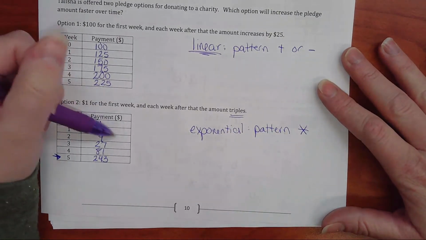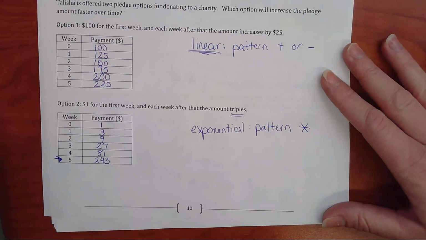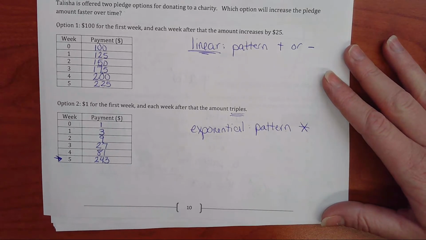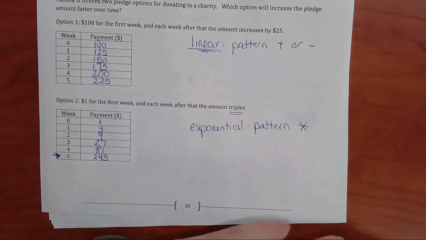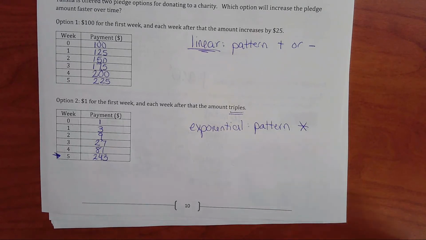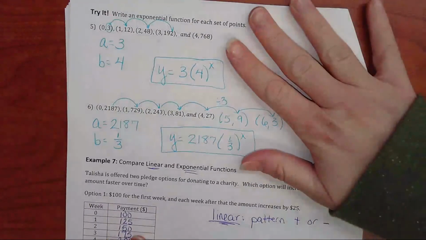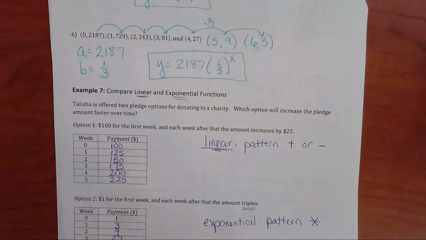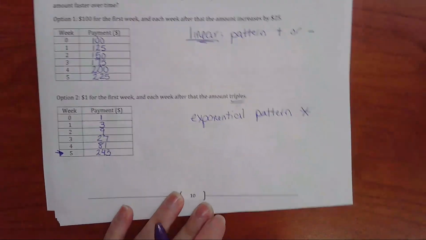So this is multiplication. Today you have probably the shortest assignment of the week with only 3 problems. Two of them are looking at tables, figuring out are they linear or are they exponential, and you have to just figure out what the pattern is. The other one kind of takes into account what we did yesterday with writing the actual equations out, and then you're going to be making a prediction.